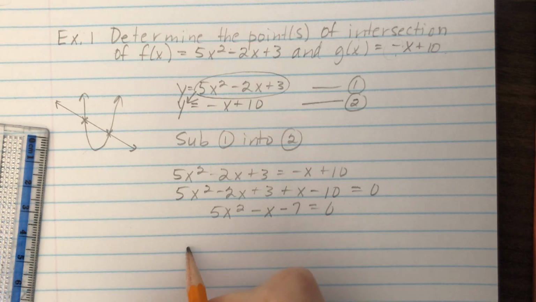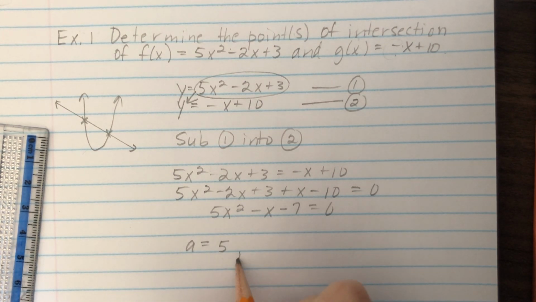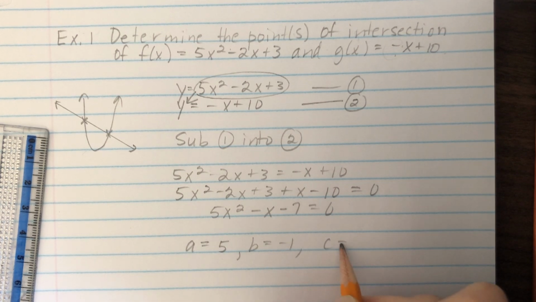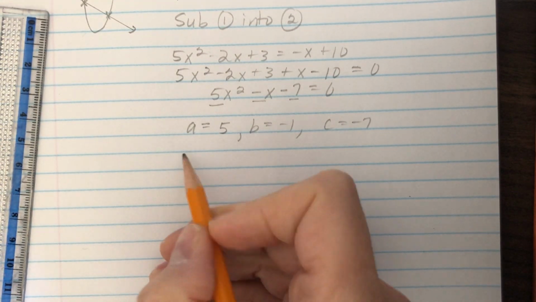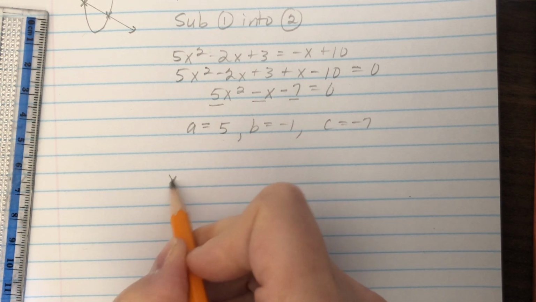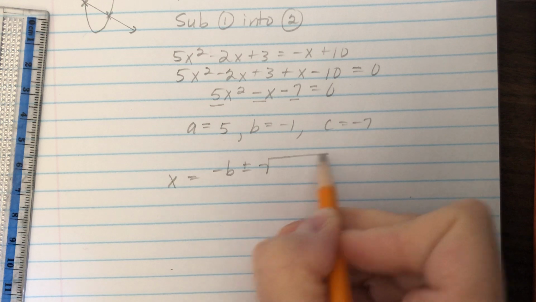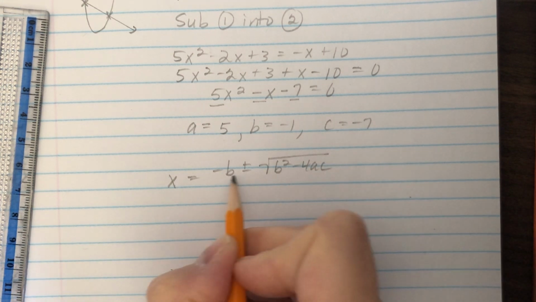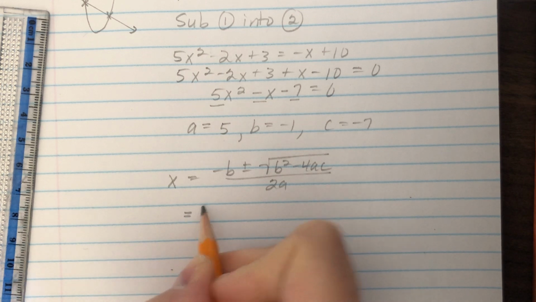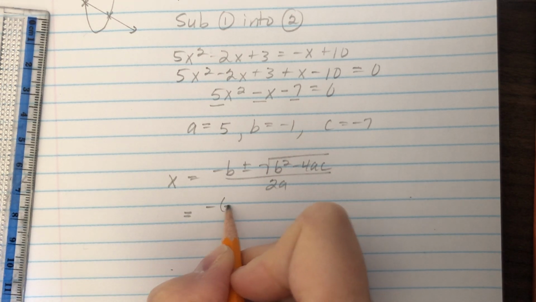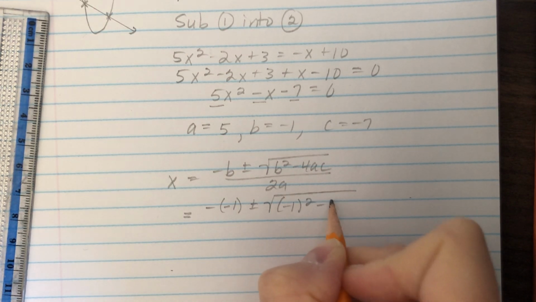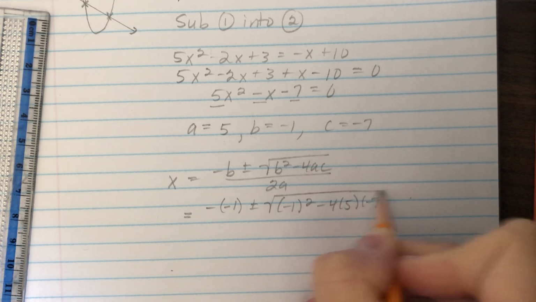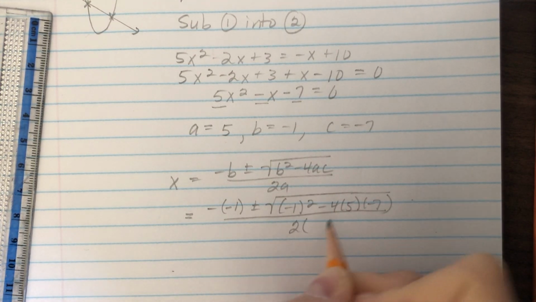Okay, so a is 5, b is negative 1, and c is negative 7 based on the values that I see here. Okay, subbing those values into the quadratic formula, negative b plus or minus the square root of b squared minus 4ac all over 2a, I end up with negative negative 1 plus or minus the square root of negative 1 squared minus 4 times 5 times negative 7, all over 2 times 5.